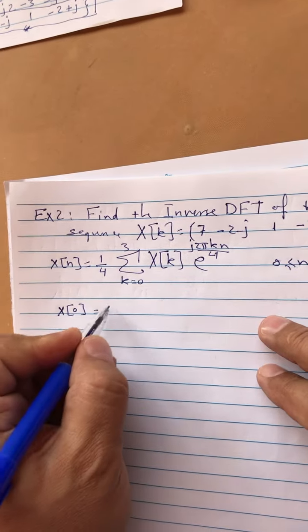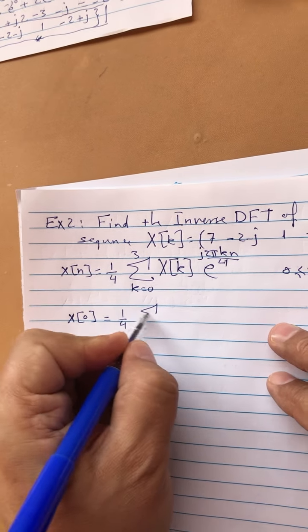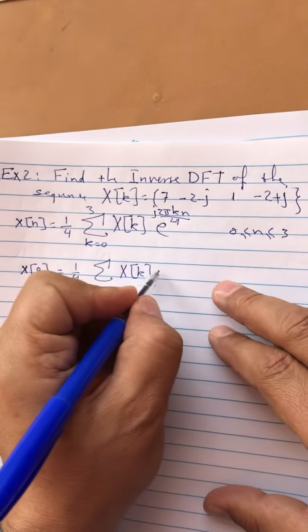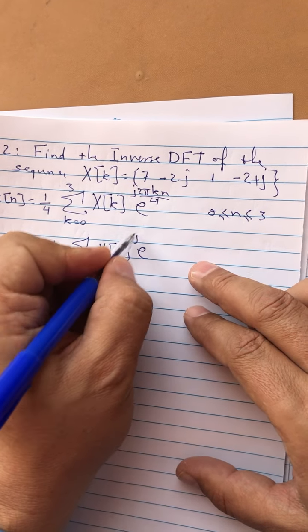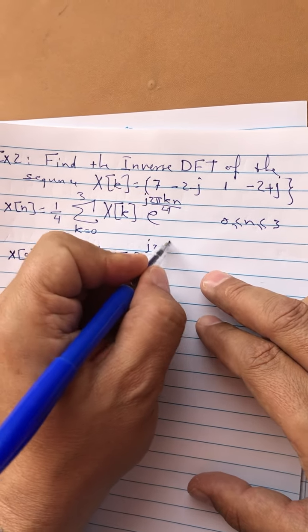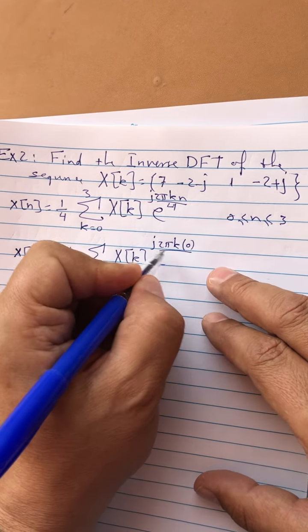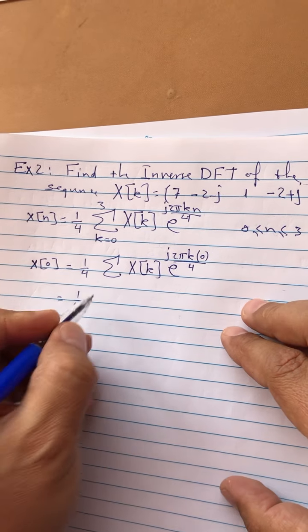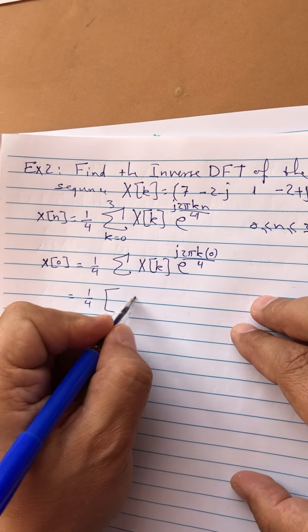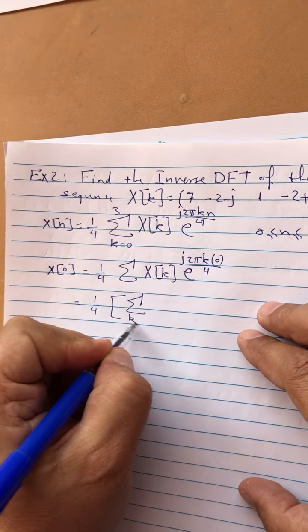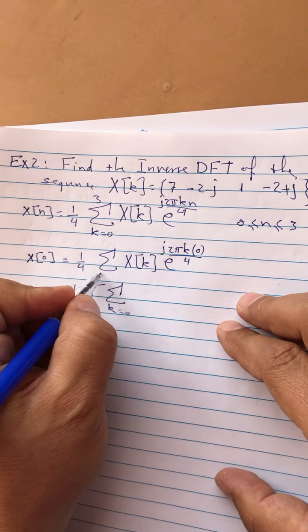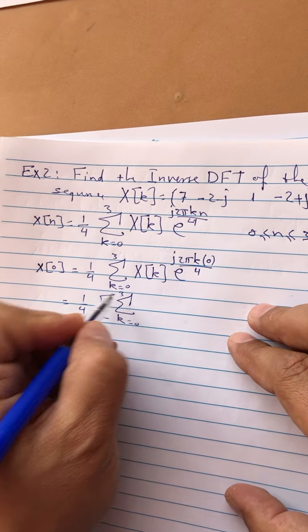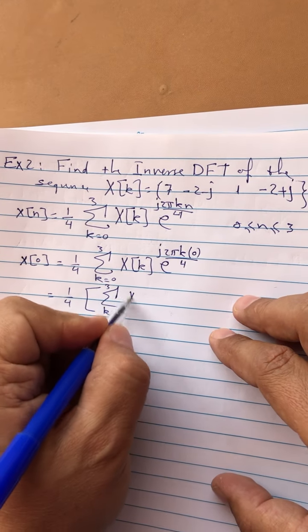x of 0 is equal to 1/4 the summation of X of k times e to the j 2 pi times k times 0 over 4. And this is equal to 1/4 of the summation from k equals 0 to 3 of X of k.